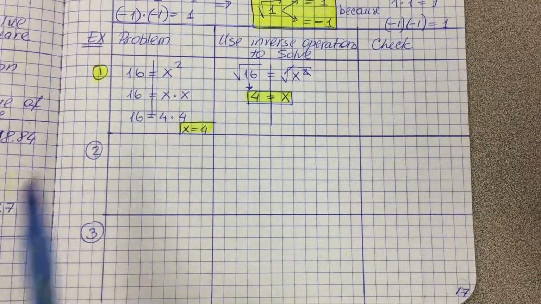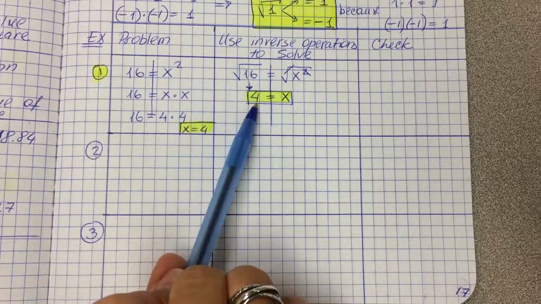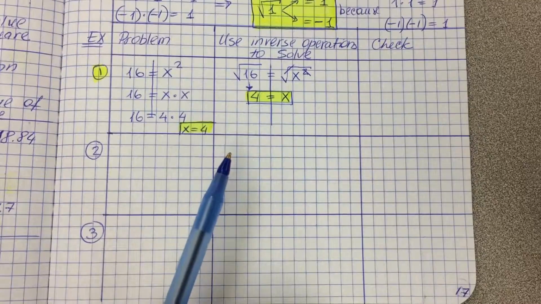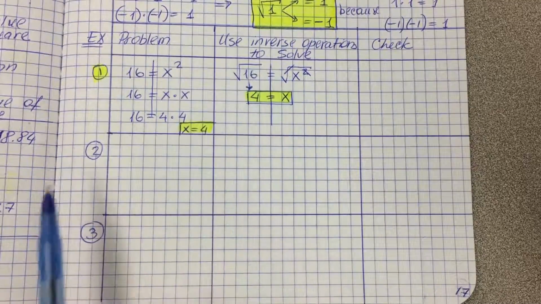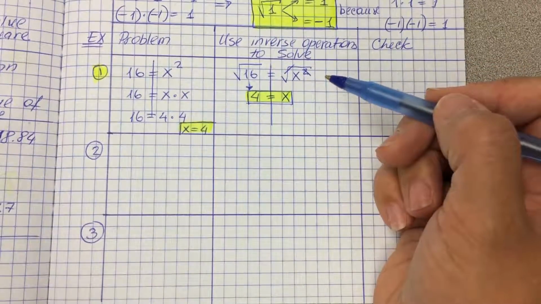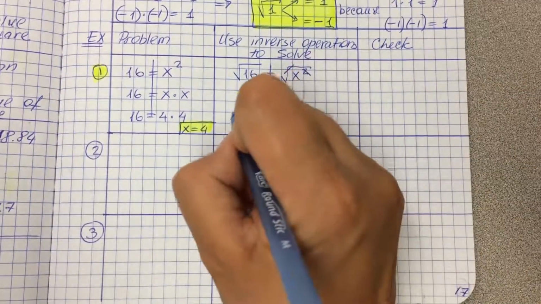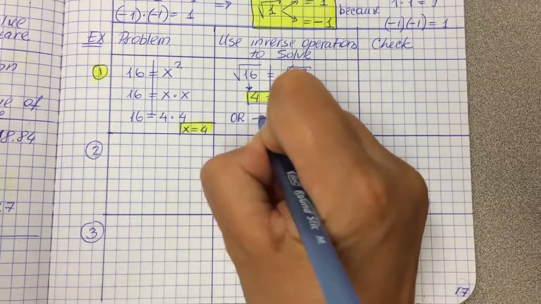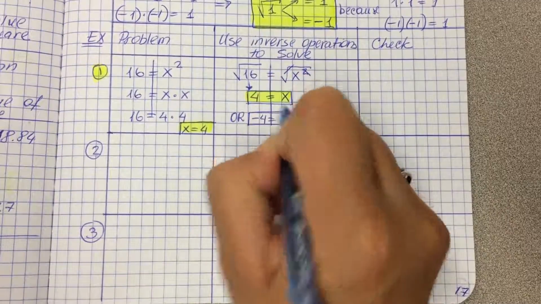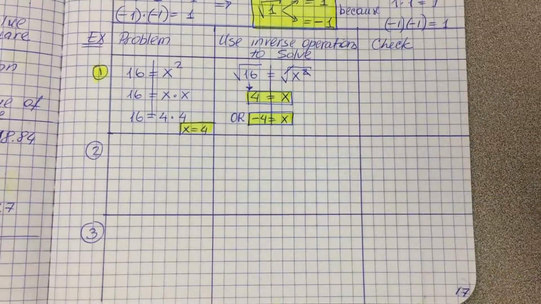Then we said a number times itself equals 16, such as 4 times 4, and a number times itself, negative 4 times negative 4, will be positive 16 as well. So this equation can have 2 possible answers: 4 positive or negative 4. Why?